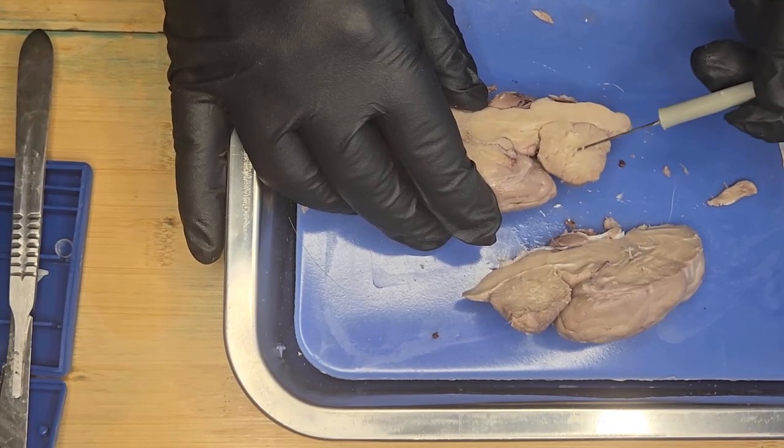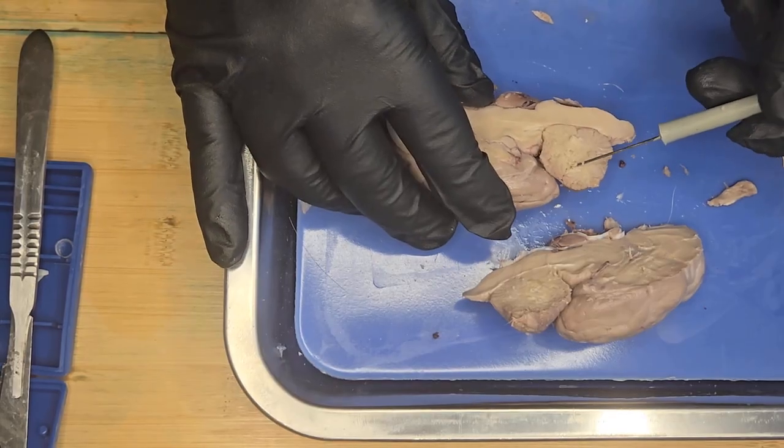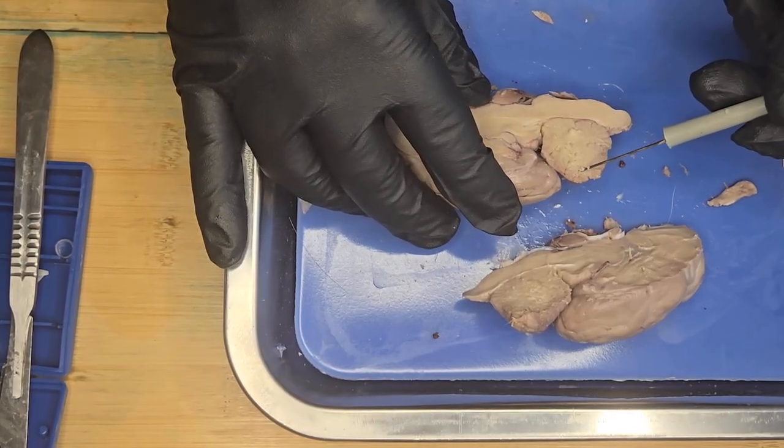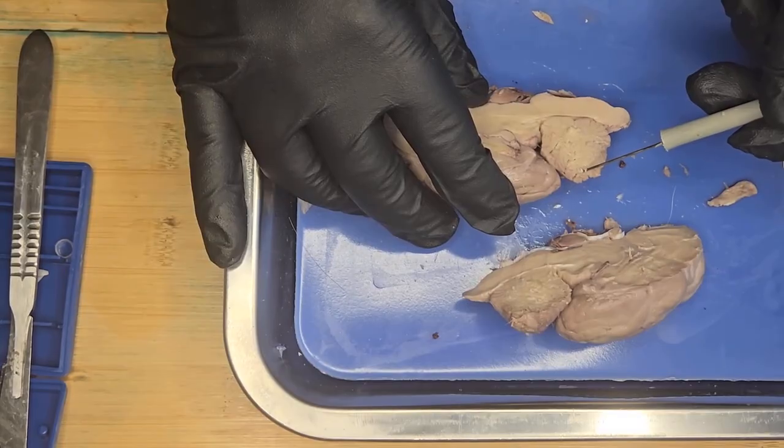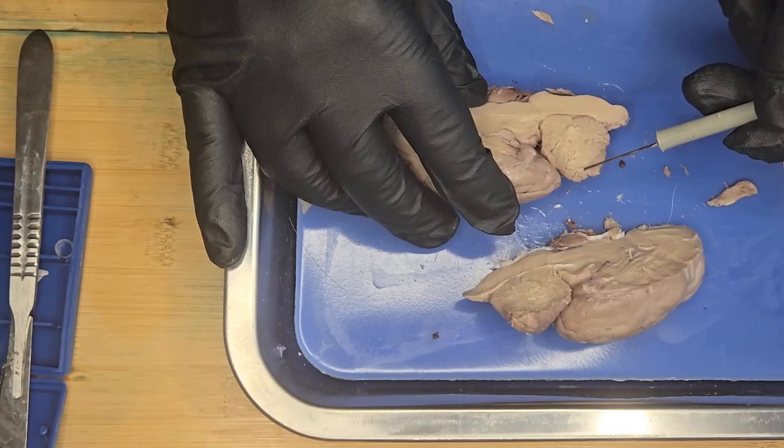Okay, and this branching out is the branching white matter of the cerebellum, and it carries nerve signals between the cerebellar cortex and other parts of the brain.